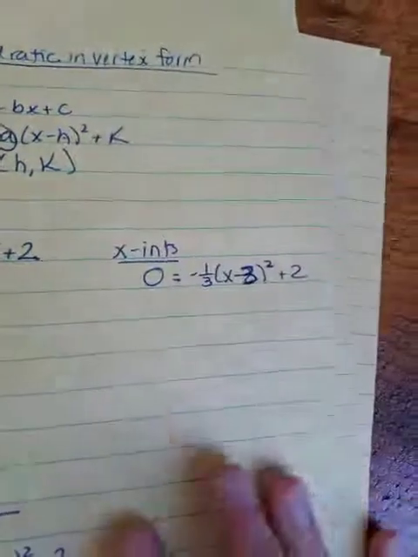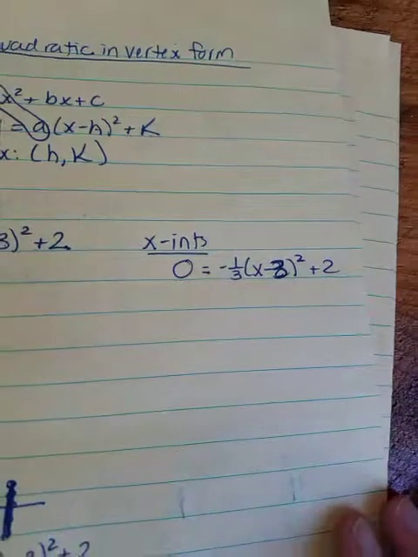Ready? I'm running low on battery. Let's see if I can make it. I really hope I do.